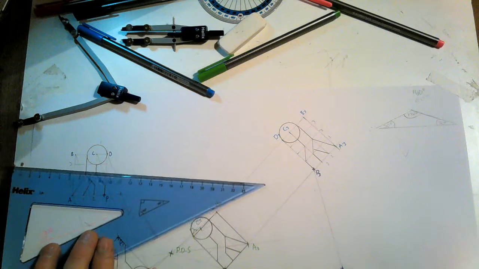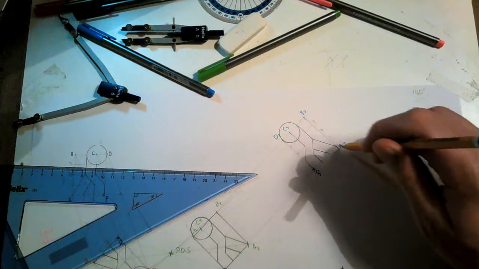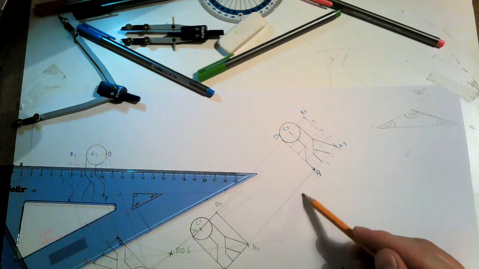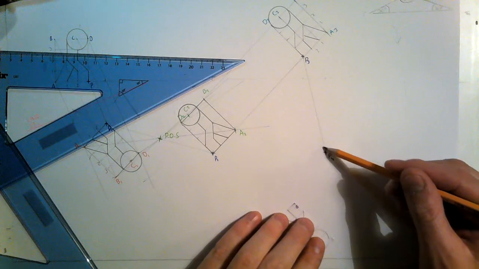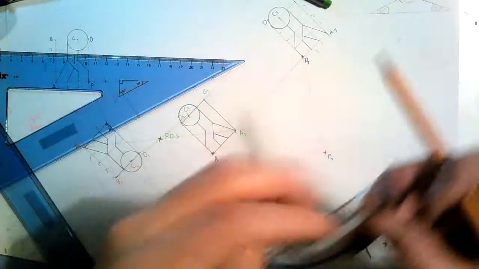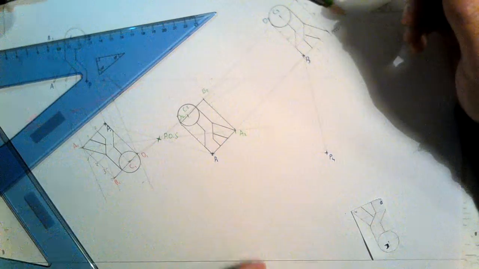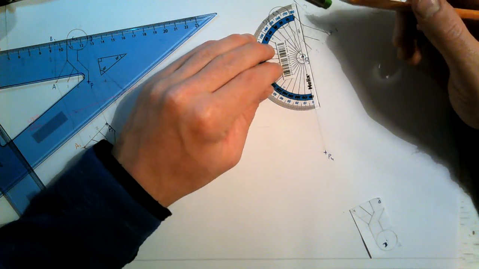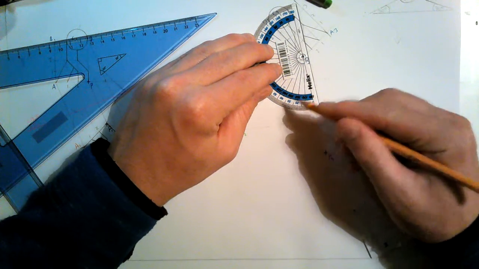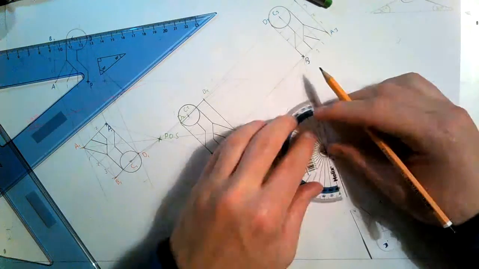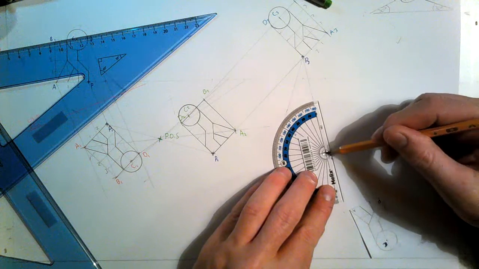Our man is going clockwise, so we're going this direction. So we need to come back from point P3 at 30 degrees, and P4 at 30 degrees. We have our 60-30 set square, but it's not always going to work out at 30 degrees, so it's good to get in the habit of using the protractor. 30 degrees, and put it around P4.